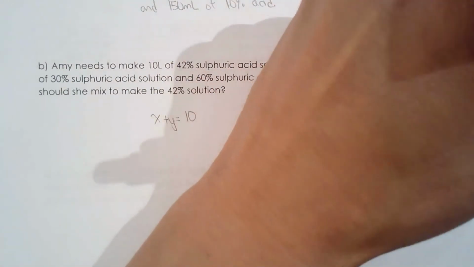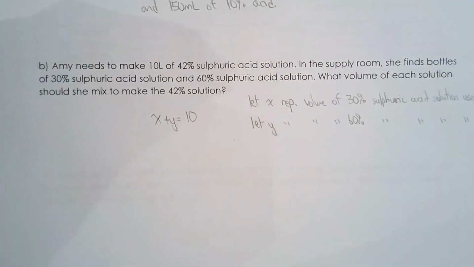That's in liters. And then the y represents the amount or the volume of 60% sulfuric acid solution used.